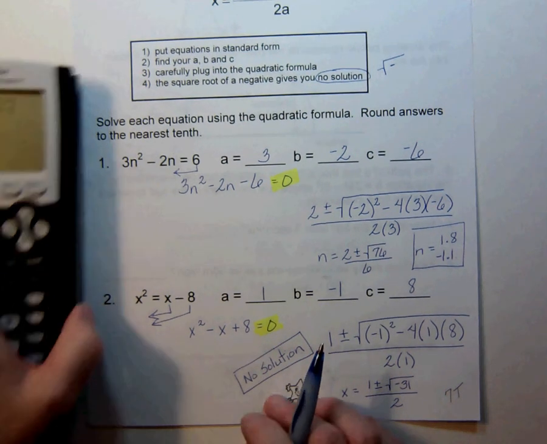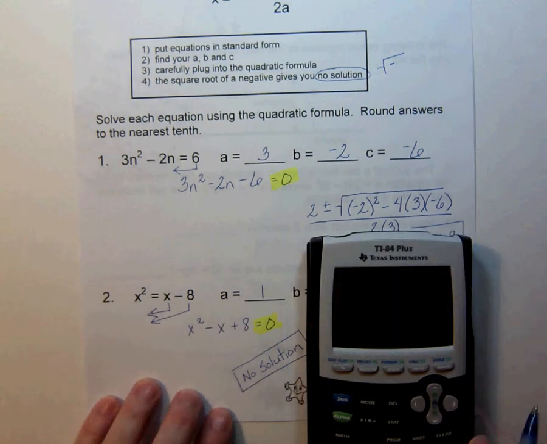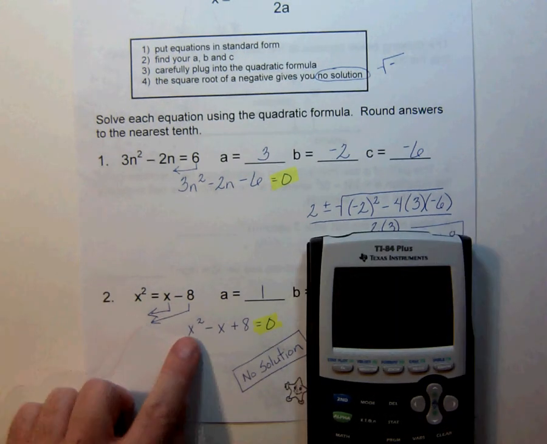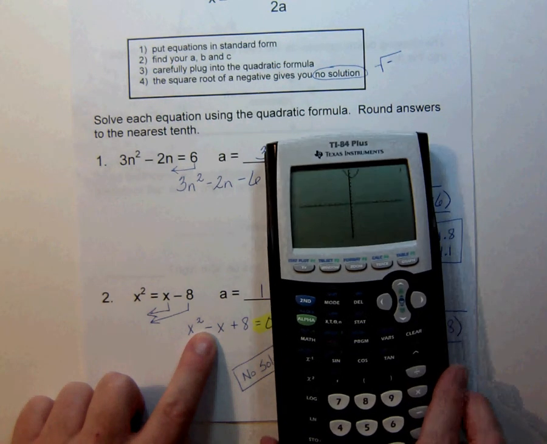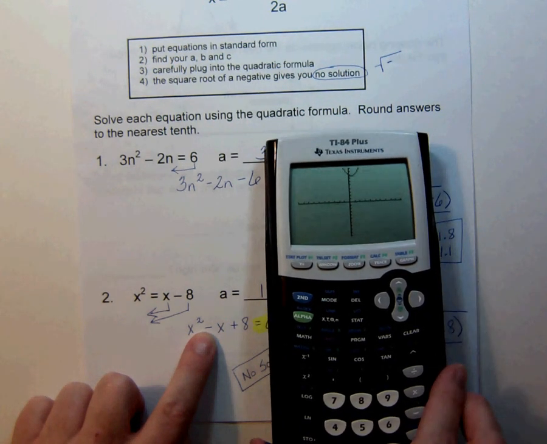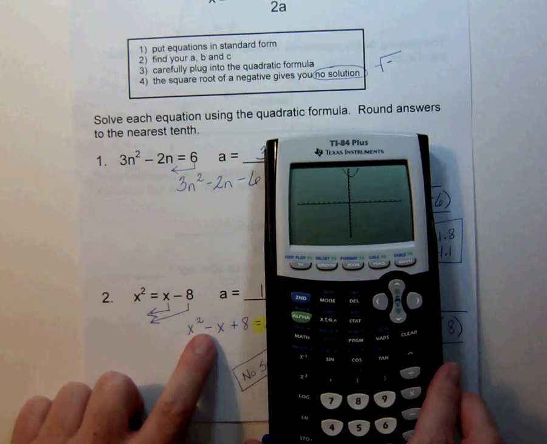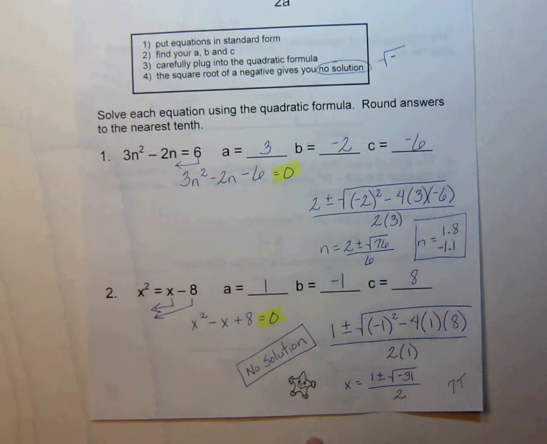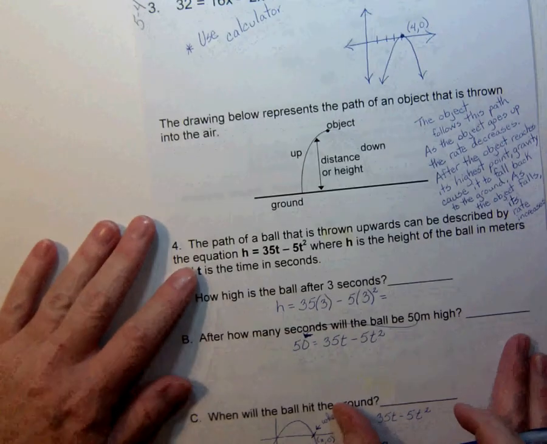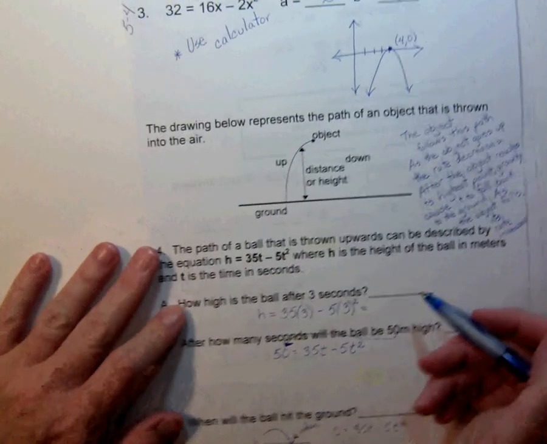This one you're going to find ends up being quite different. If you've got x squared minus x plus 8 and you graph it, look closely. Look where it ends up being. Doesn't cross the x-axis. It's hanging out way up at the top. So there is a problem that actually is no solution. Okay. Looking at this side, we're going to actually get into some practical applications.